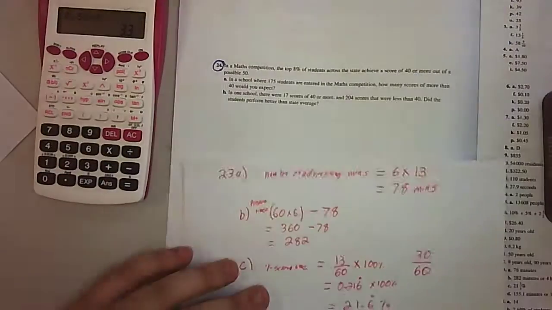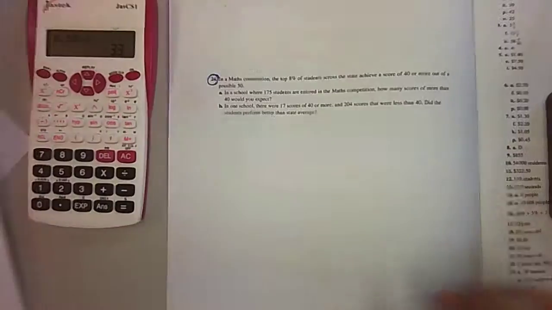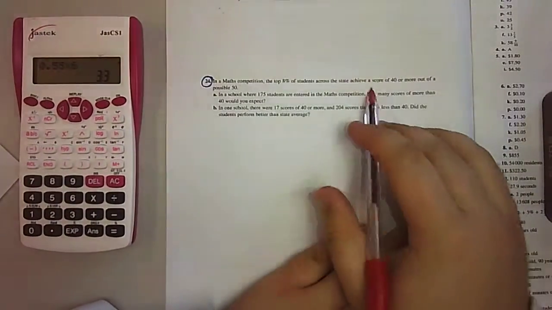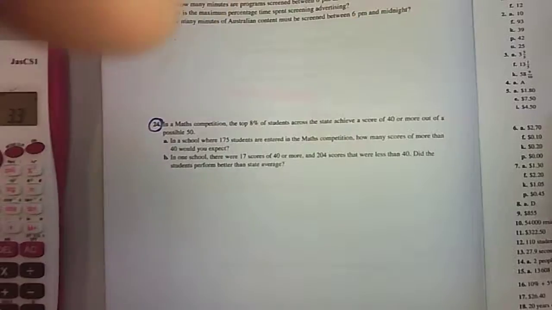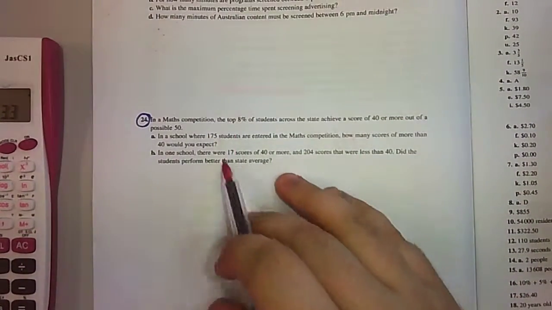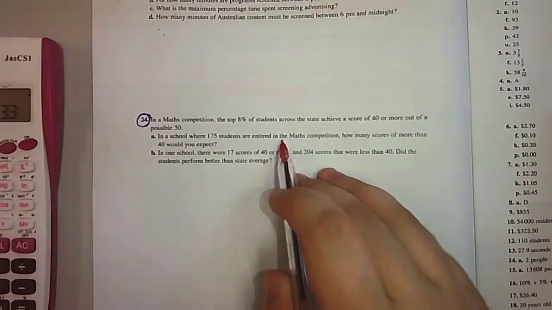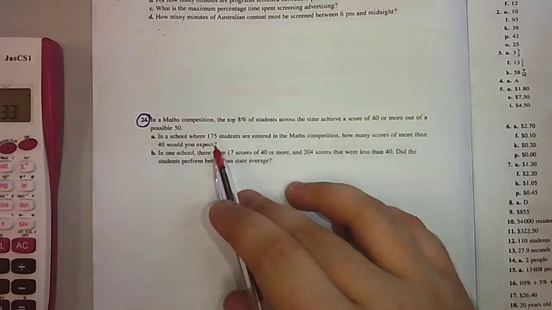And then the last part that we've got to do is number 24. In a maths competition, the top 8% of students across the state achieve a score of 40% or more out of 50. Now, part A. In a school where 175 students are entered into the maths competition, how many scores of more than 40 would be expected?